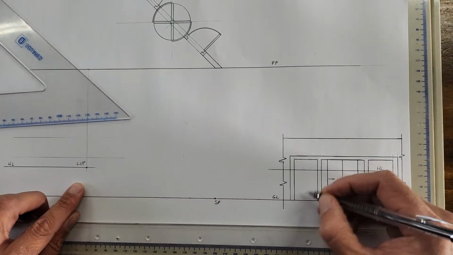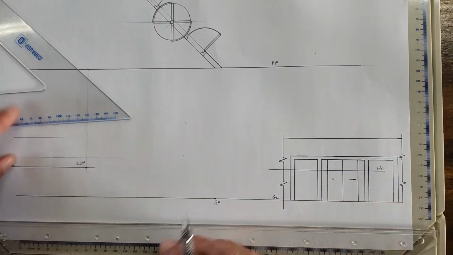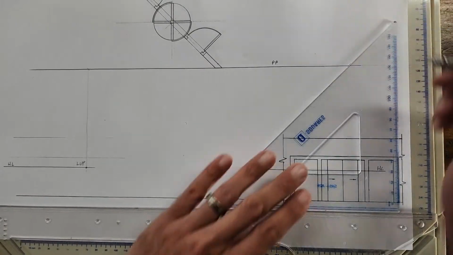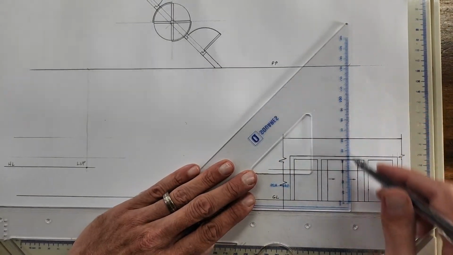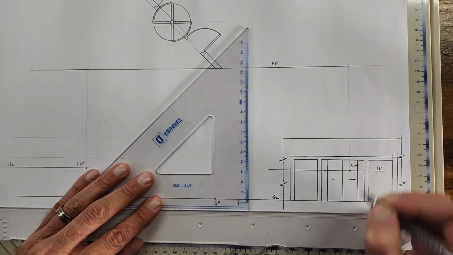Remember, a door tradition is about 2 meters, so that's 3/4 of the way for the HL. Then I still have to do my right vanishing point, so bring that up to the picture plane and down. Make that clearly indicated, right vanishing point. Okay.